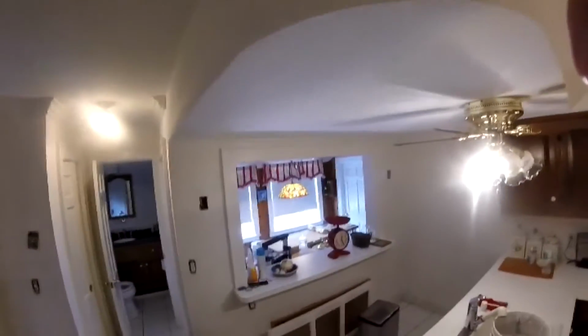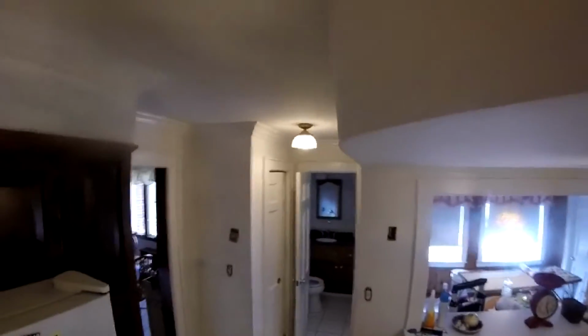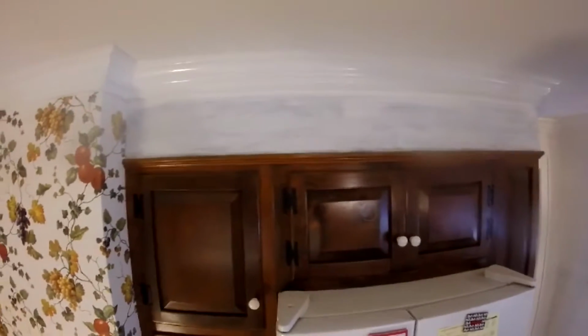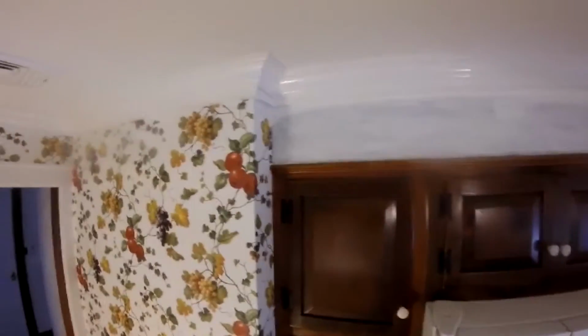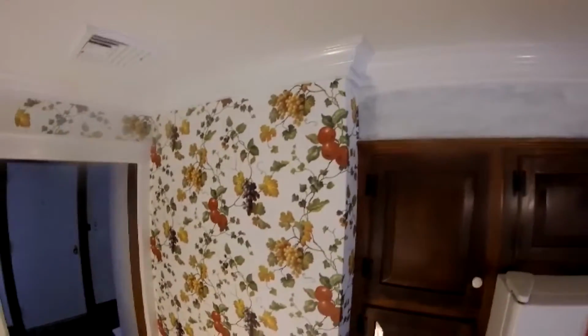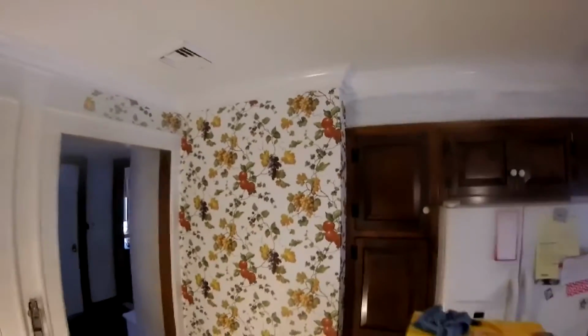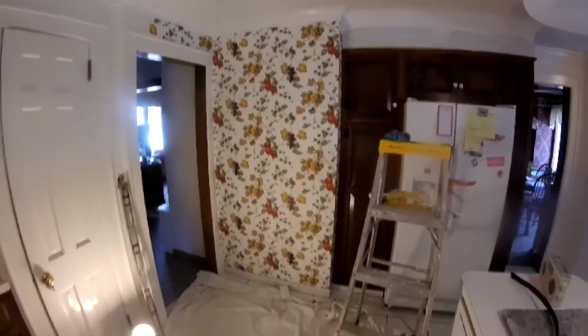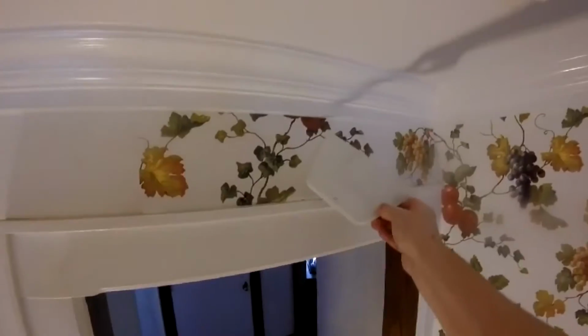Here's a kitchen in an older home. It's got some interesting features you don't see every day. The pass-through from the kitchen to the dining room, and there's a lot of cutouts, a lot of places for joining, so I thought it was a good subject. Also, the pattern that I'm hanging is really easy to see on video. You can see it's pretty wild.